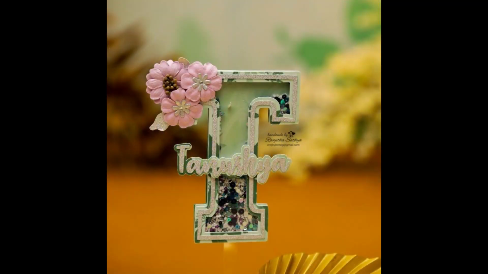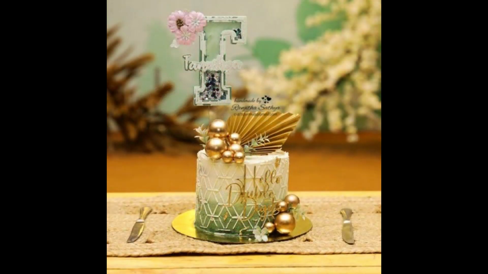As you all know, letter cake toppers are trending and they are so very popular these days. So without any further ado, let's get started and learn how to make this topper.